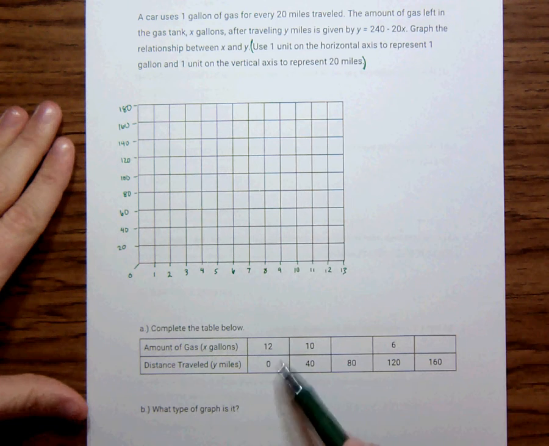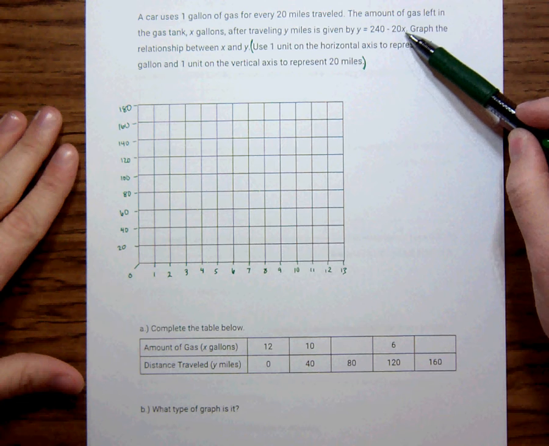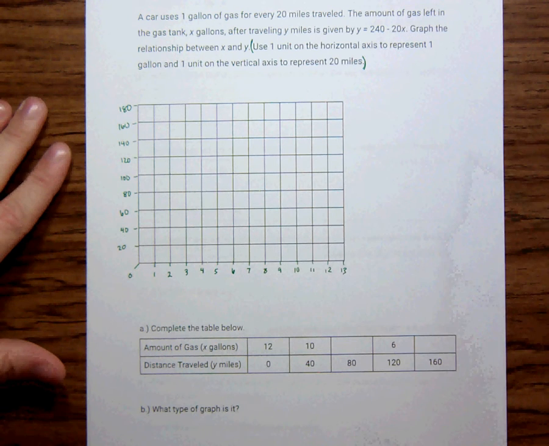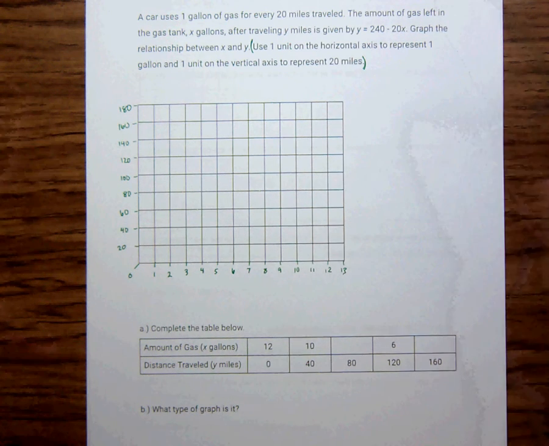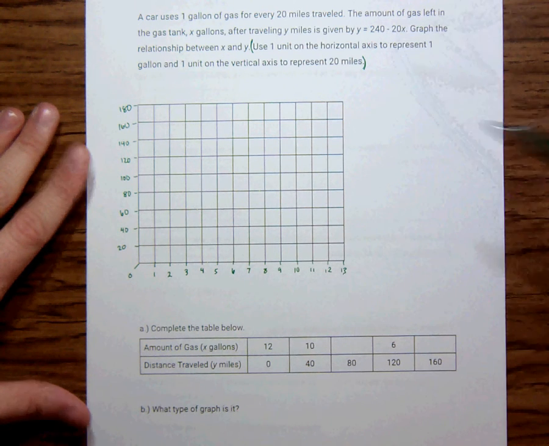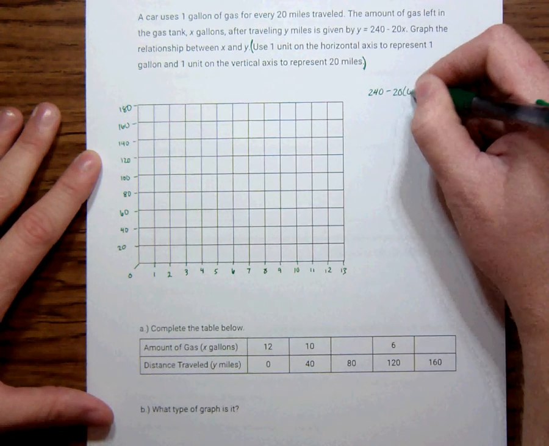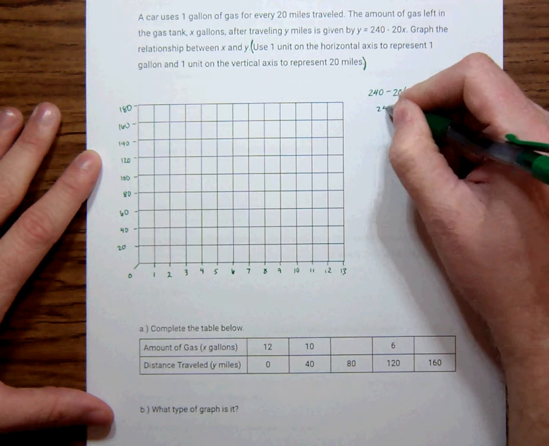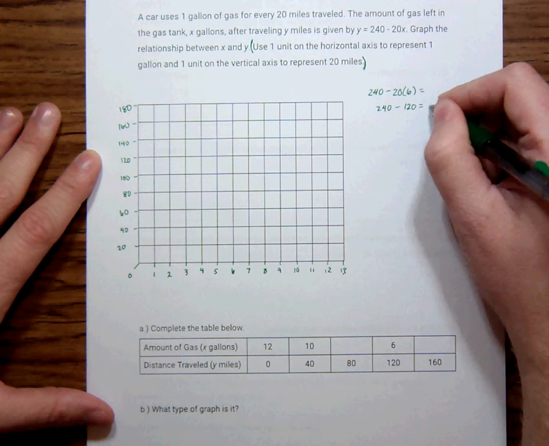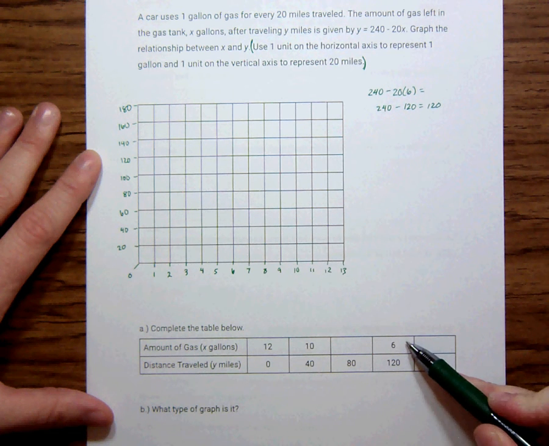And I love that they've given me a little table here. Another way, if I didn't know anything, I could plug in values here for X to figure it out, but we're not quite there yet. Well, we can say, okay, so, say I wanted to put in 6 there. I'd say 240 minus 20 times 6. 20 times 6 is 120. 240 minus 120 is 120, which we have on this little handy graph down here. 6 gallons would equal 120.